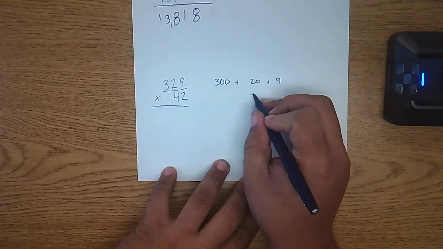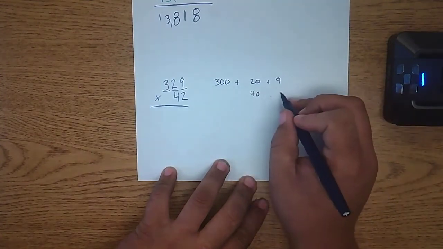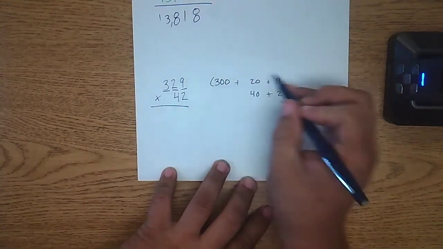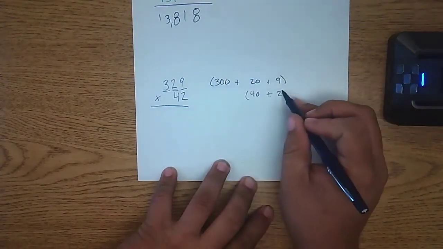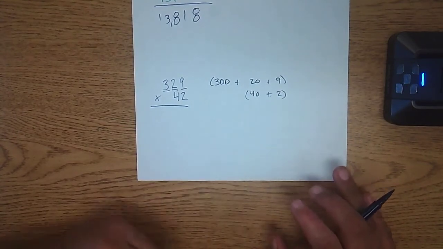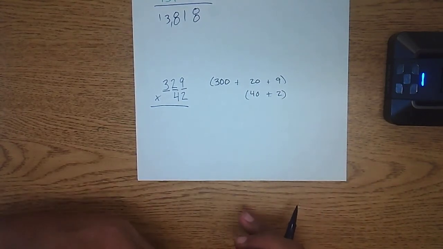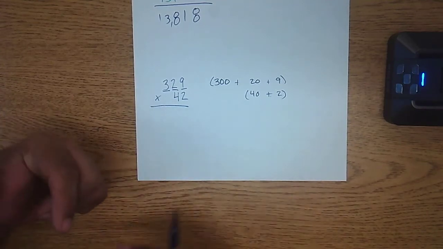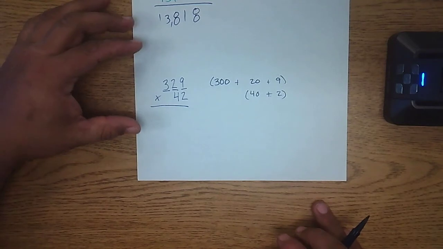Same way with 42, that would give us 40 in the tens place, 2 in the ones place. So mathematically, and most of us weren't taught this until middle school or high school, but I do work with the kids now as early as fifth grade in understanding this. Some students are able to understand it as early as third grade.